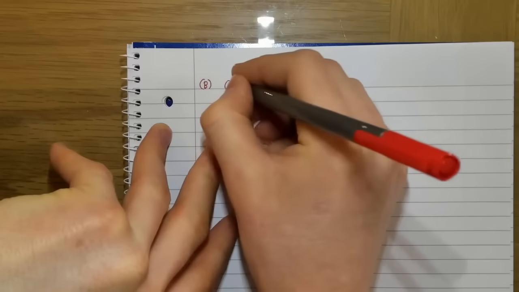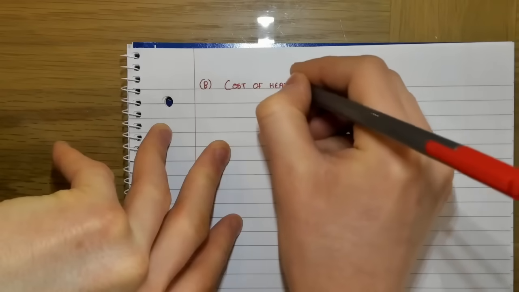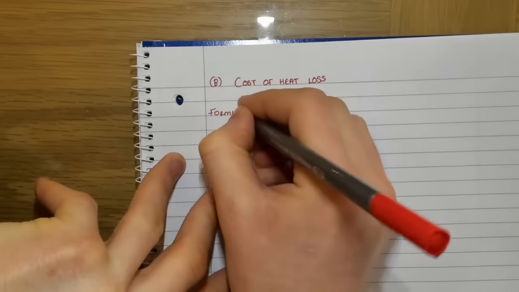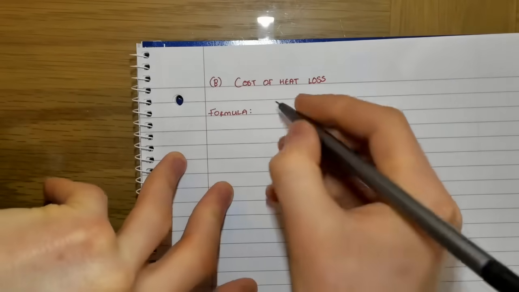So in part B in this question, we have to find out the cost of the heat lost through that wall per year. And in order to do that, we use this formula.